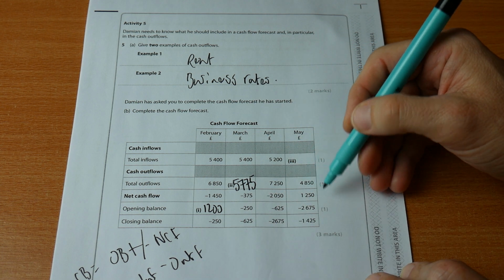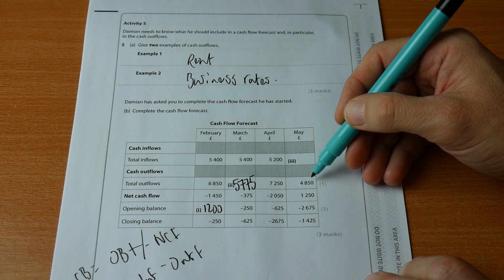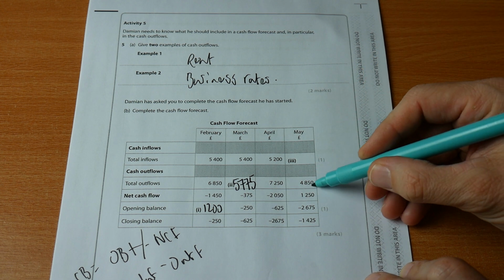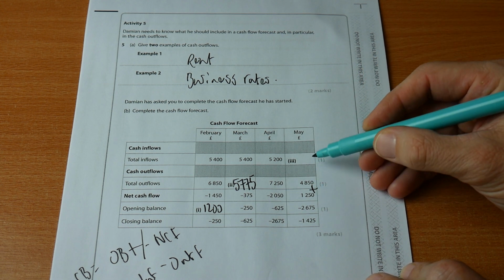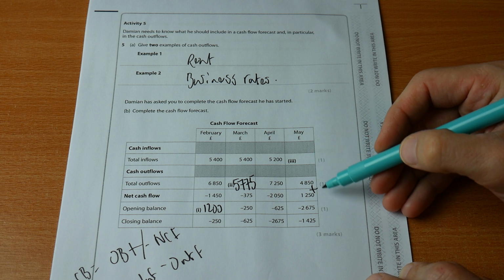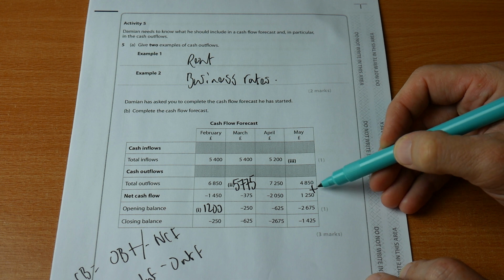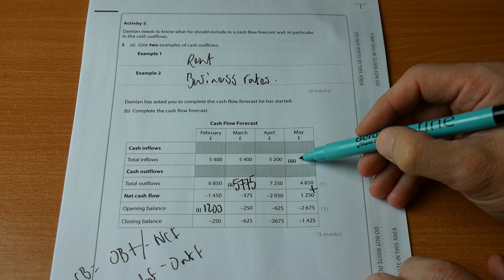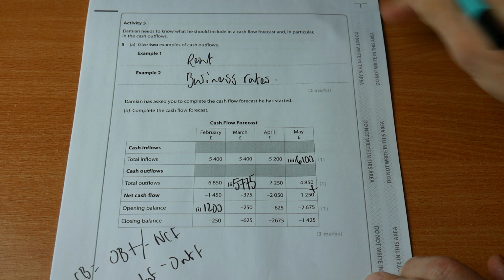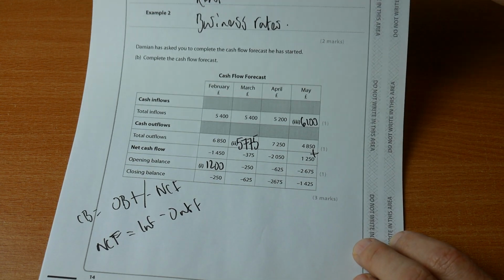We've got our net cash flow position. We know what our outflows are, so we just need to add those two together to get this amount. Okay, so if we add 1,250 onto there, 4,850, that would give us 6,100. All right, lovely stuff.